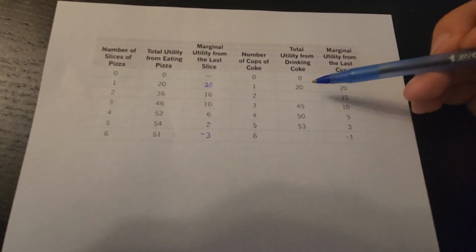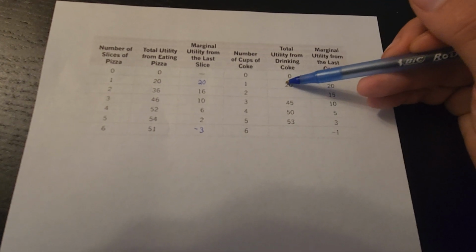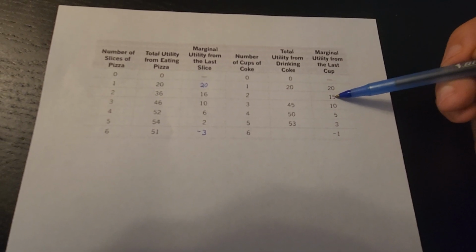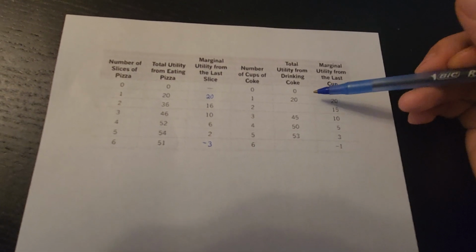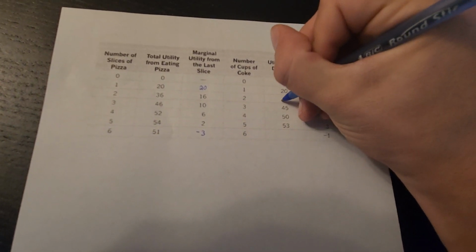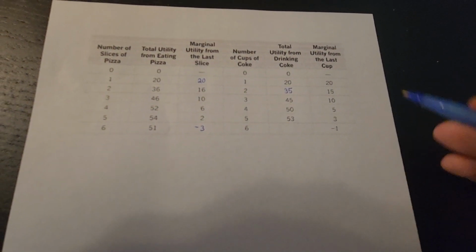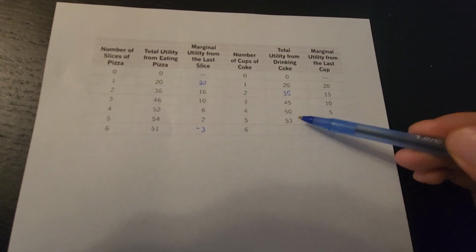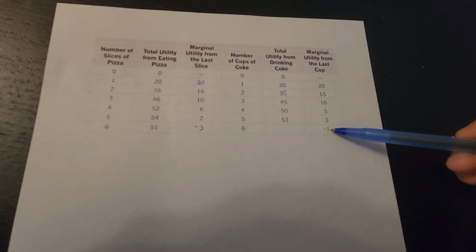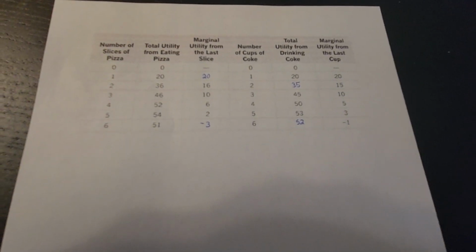For total utility, we want to look at how much happiness do we get from one unit, and then how much does the second unit add to that? So if the first cup of Coke gives us 20 happiness, the second one gives us 15, collectively, 2 cups will give us 35 happiness. Same thing here, right? If we're 53 happy, and then the 6th cup of Coke makes us feel bloated, gives us -1, that would leave us at 52 utility.